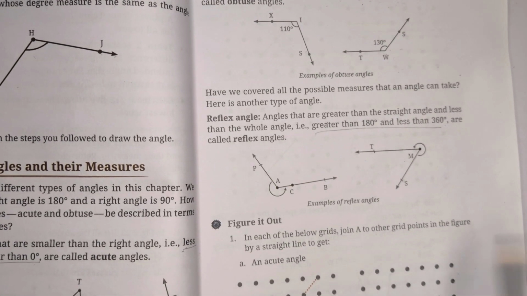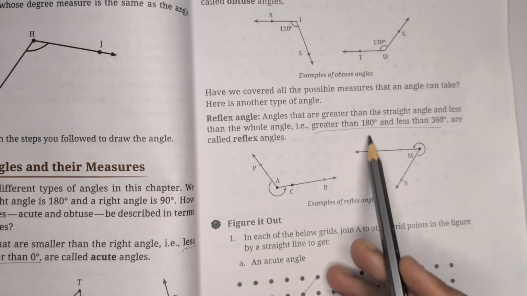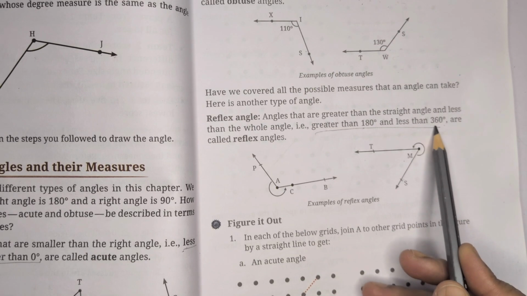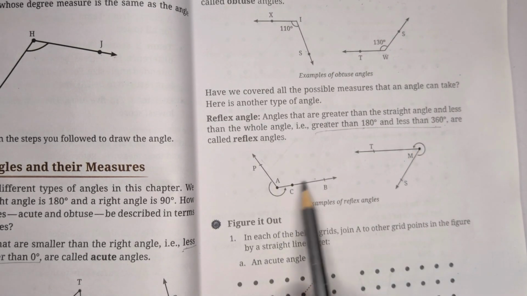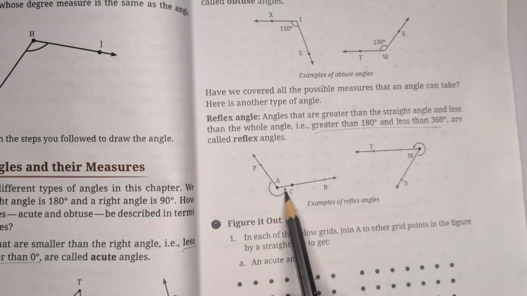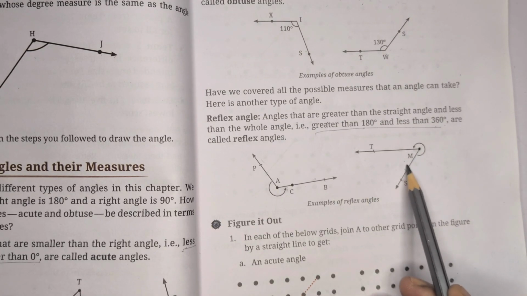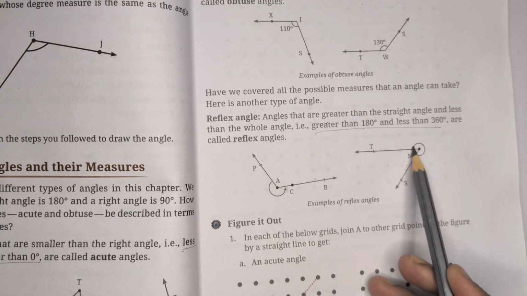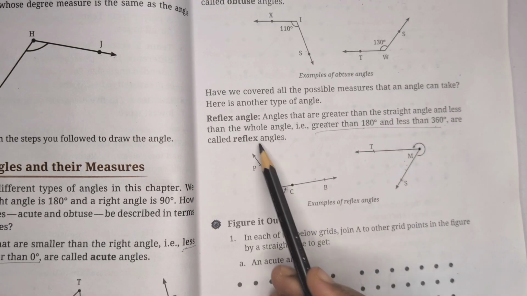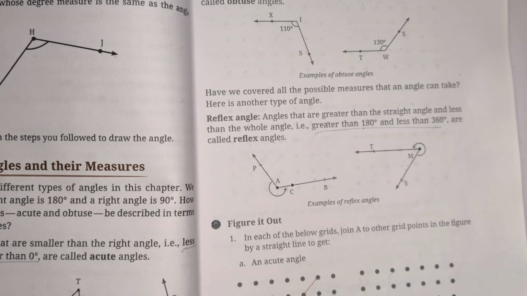Then reflex angle. Reflex angle means more than 180 degree and less than 360 degree. This is the normal angle and behind that is reflex angle. This is the normal way how we are drawing by using the protractor, and the other side of that angle, that is called reflex angle.